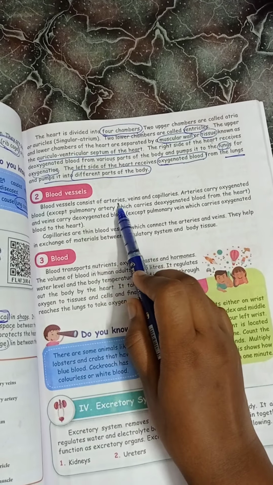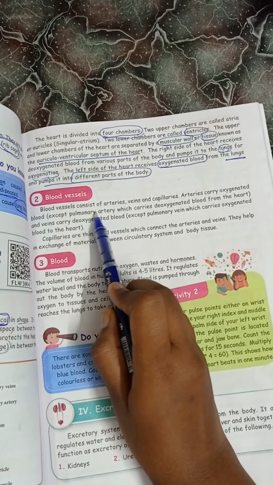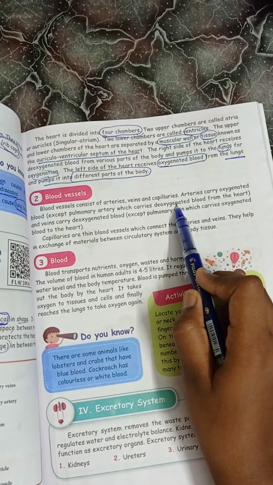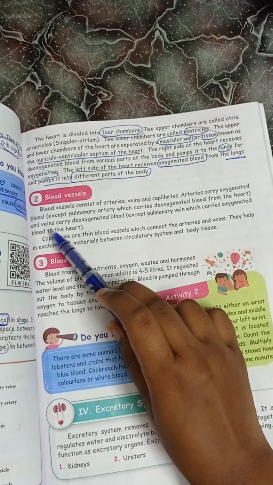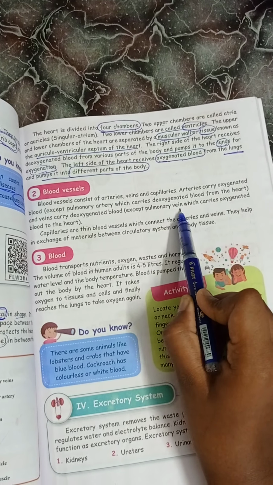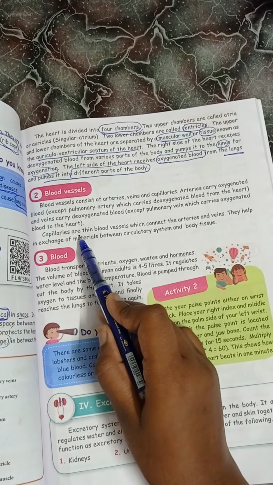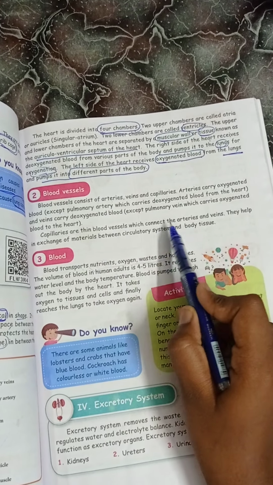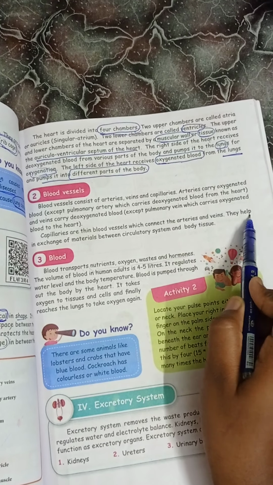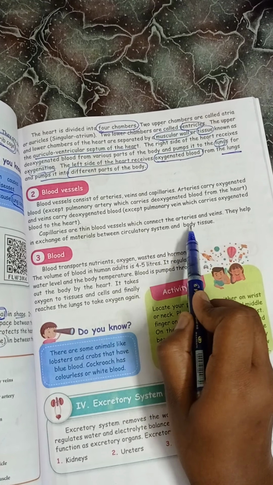Once again, blood vessels consist of arteries, veins and capillaries. Arteries carry oxygenated blood, but the pulmonary artery carries deoxygenated blood from the heart. Veins carry deoxygenated blood, but the pulmonary vein carries oxygenated blood to the heart. Capillaries are thin blood vessels which connect the arteries and veins. They help in the exchange of materials between the circulatory system and body tissue.